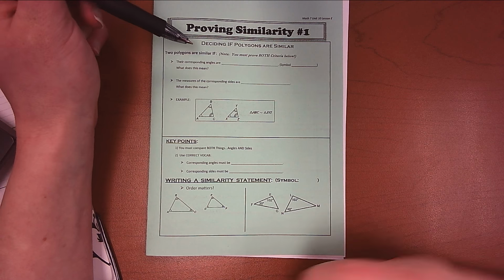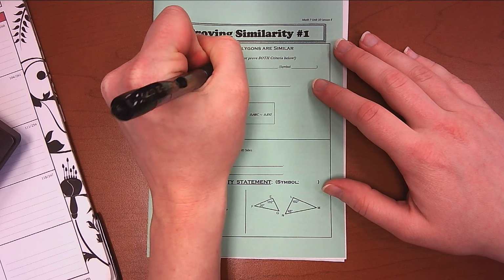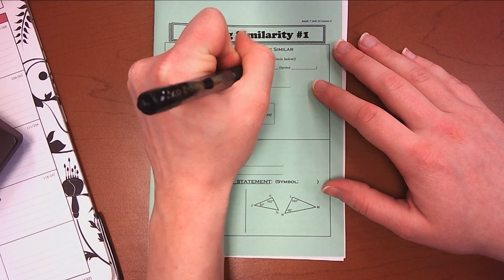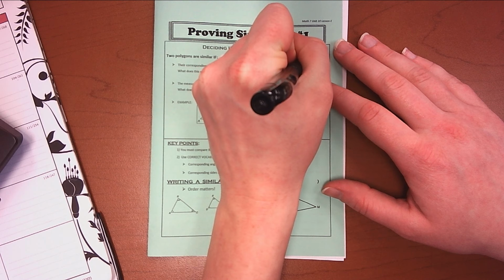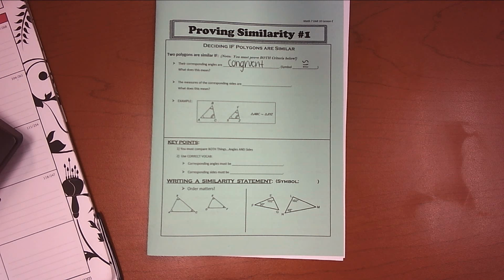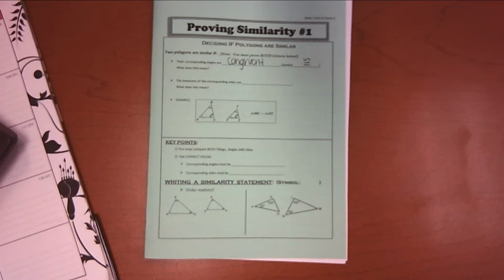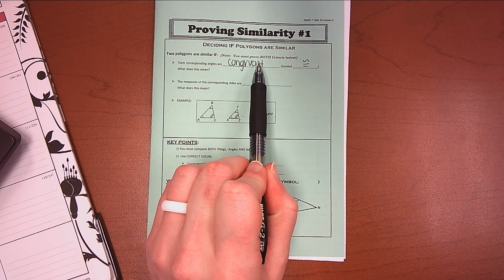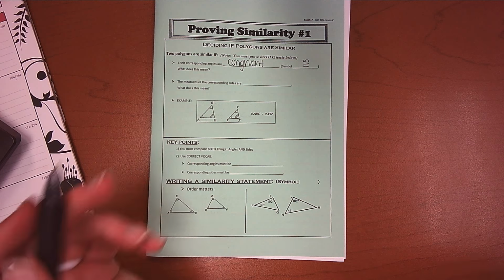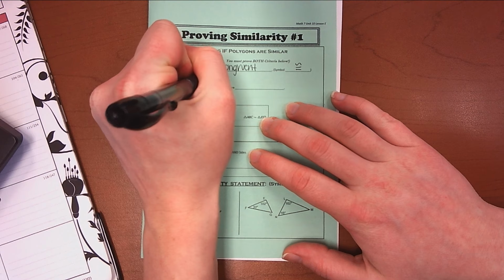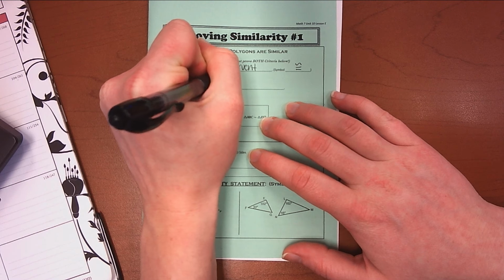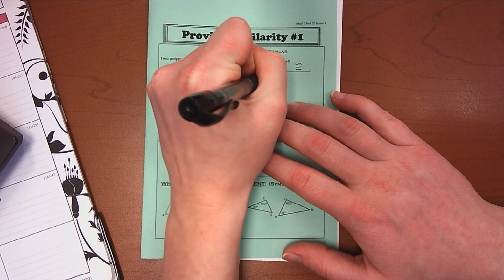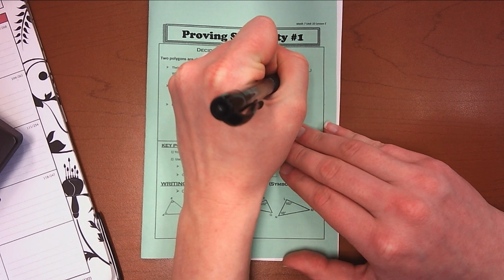So if their corresponding angles are congruent, the symbol for congruent is an equal sign with a little wavy symbol above it. So their corresponding angles are congruent. What does this mean? Matching angles have the same measure.